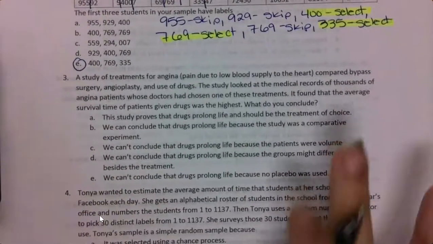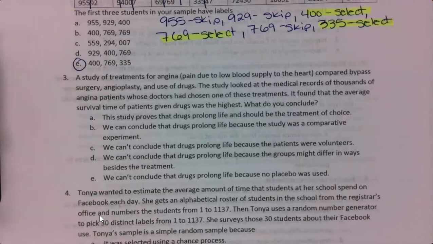My next question says a study of treatments for angina, which is pain due to low blood supply to the heart, compared bypass surgery, angioplasty, and use of drugs. The study looked at the medical records of thousands of angina patients whose doctors had chosen one of these treatments. It found that the average survival time of patients given the drugs was the highest. What can you conclude? So notice, this is an observation.